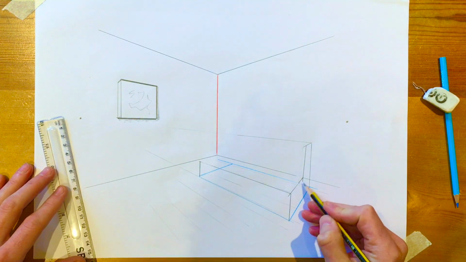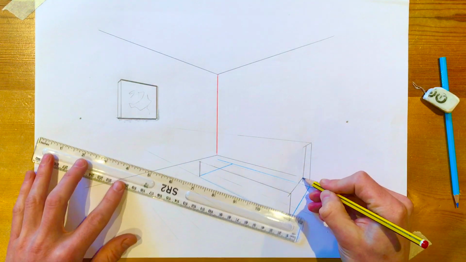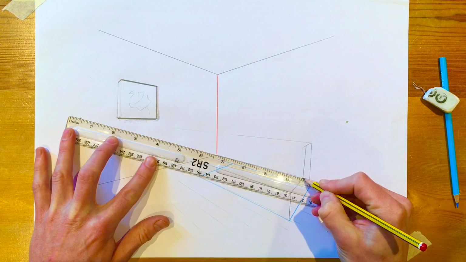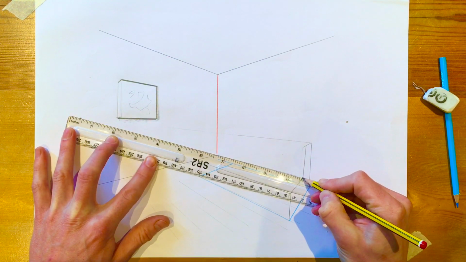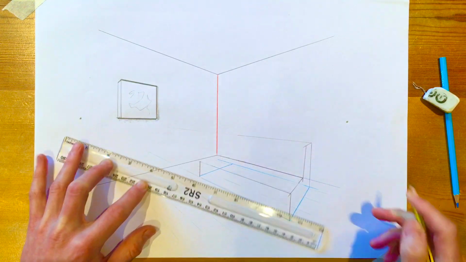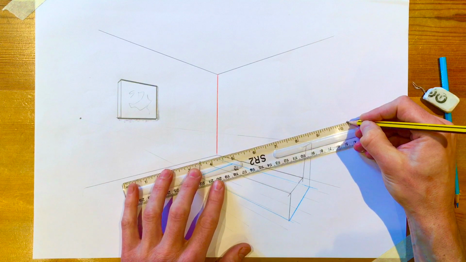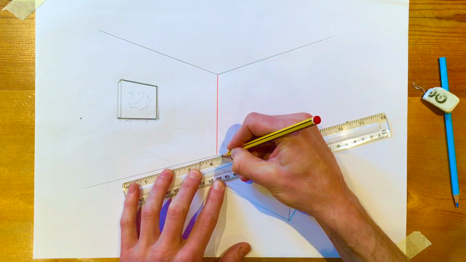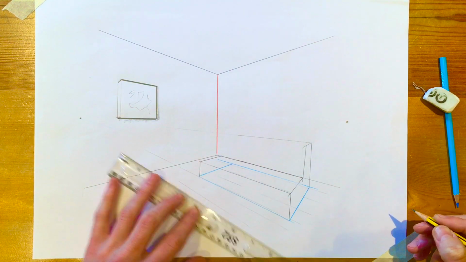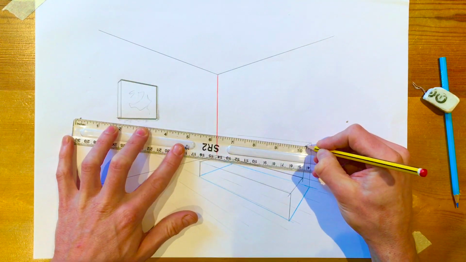Now I'm going to copy this line here, there. In fact, no, tell a lie. Let's do this line. Now that actually is the same line as the corner of our room, so it's going to make it a little tricky, but we can get over that. Then from this point, there, from this point to the top of the sofa.